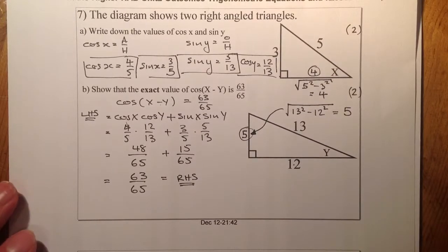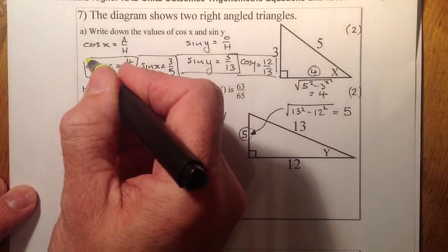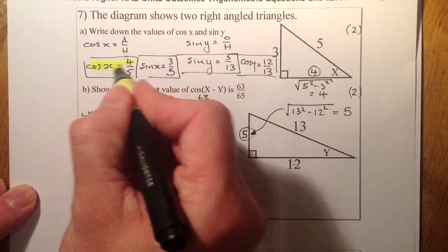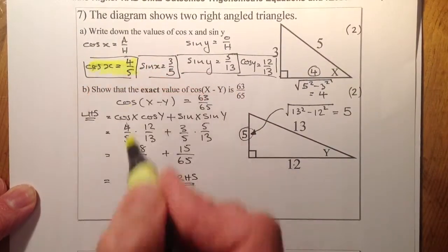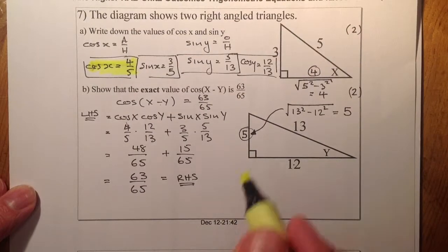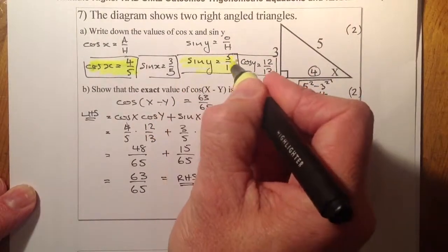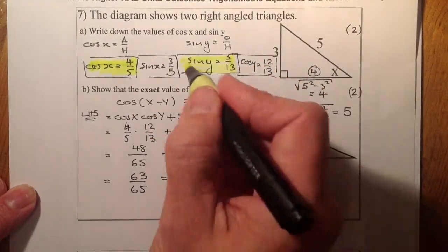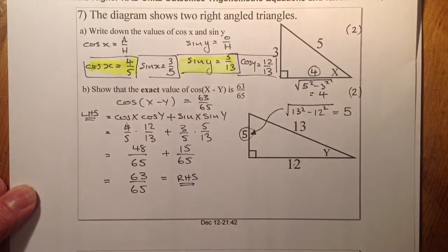Let's look at the marking scheme for this question. The first mark I'll get is for cosine x being 4 over 5. I'll then get a mark for sine y being 5 over 13. So there's 1 and 2 marks.